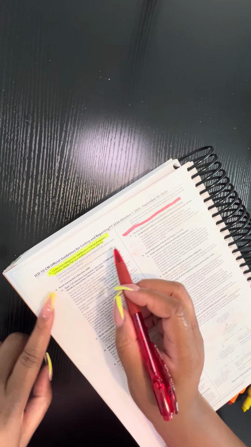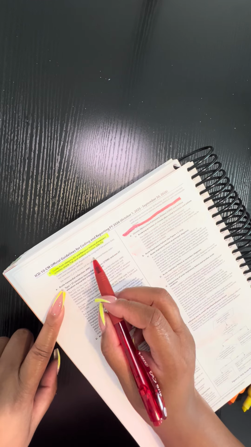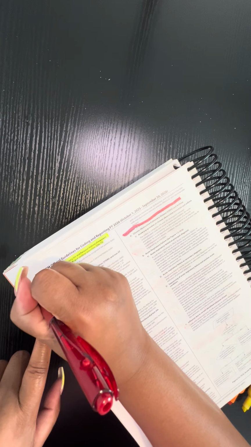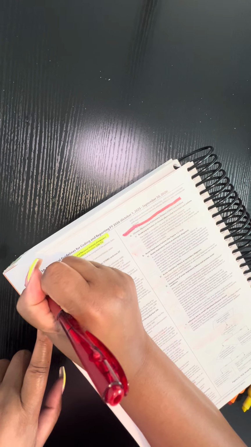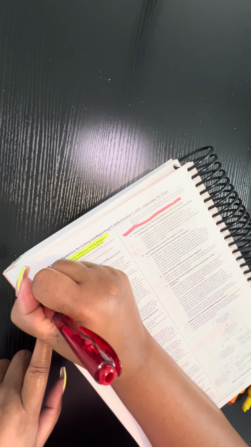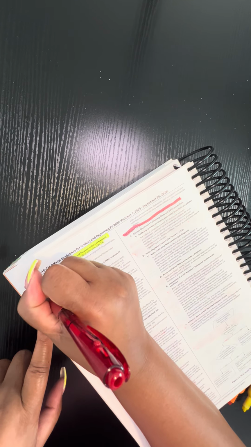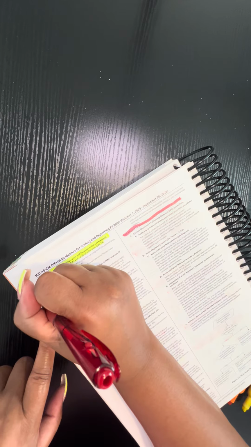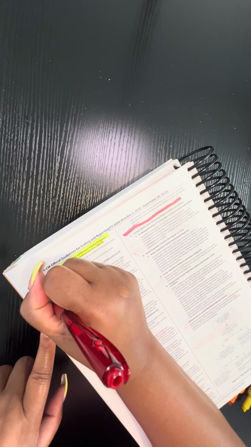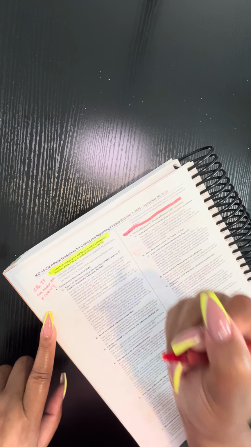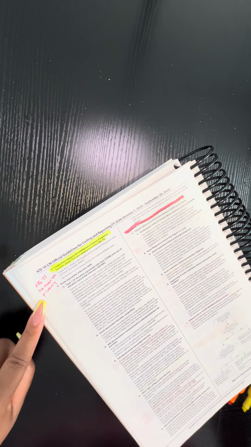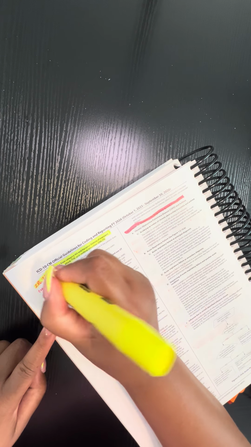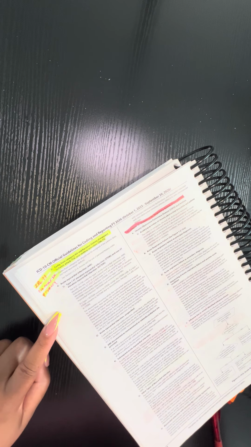Z86. Let me see if it says it here. It does not. So for this here, we want to write Z86.73 can never be primary. Meaning this code can never be in a primary diagnosis spot. Can't be the first code.